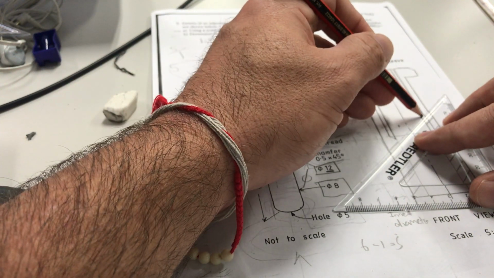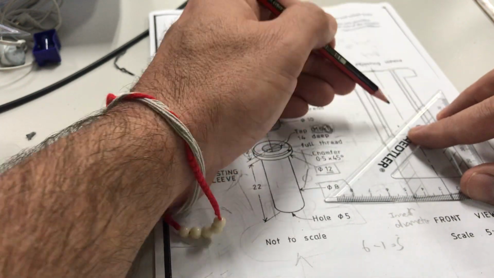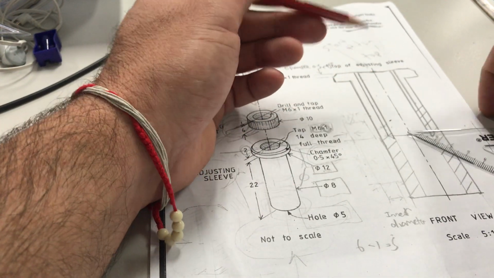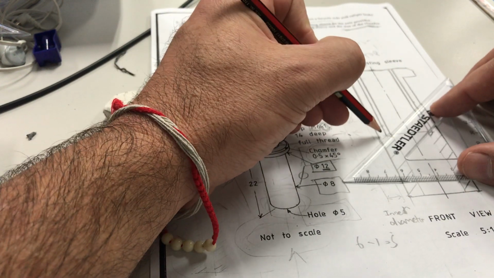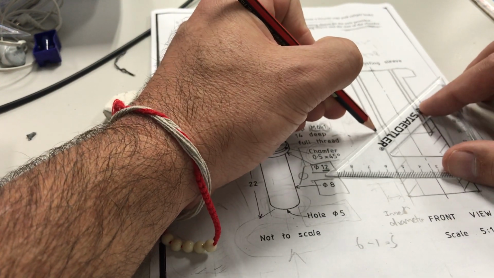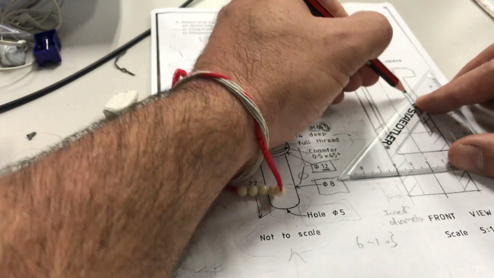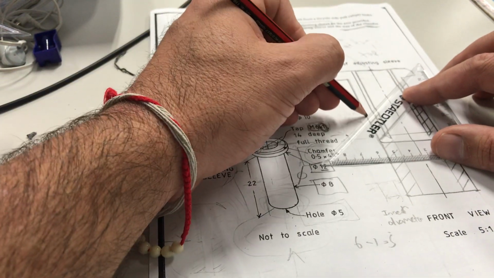So we go up, hatch across the thread, up, hatch across the thread, and I'm already coming off my 45. So try and be a little bit more accurate than I am, if you can. I'm working around a camera here, so it's making things a little bit awkward.